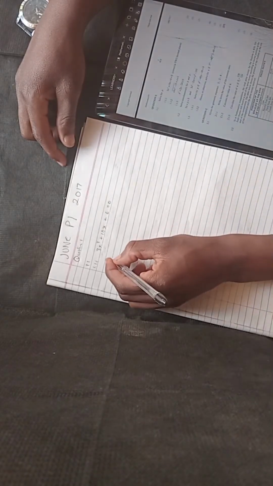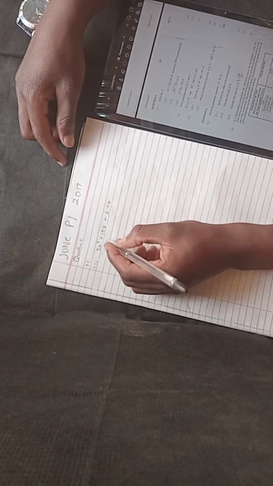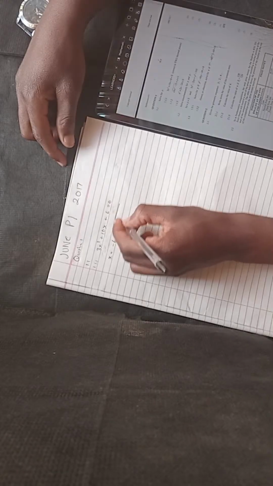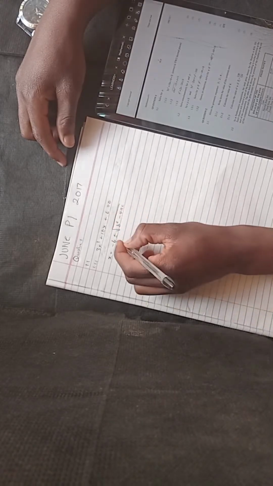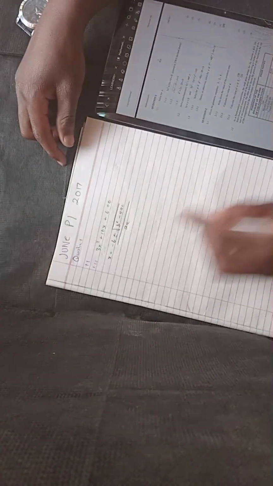We have our favorite formula called the quadratic formula, which is x is equal to minus b plus or minus the square root of b squared minus 4ac, all of this divided by 2a.